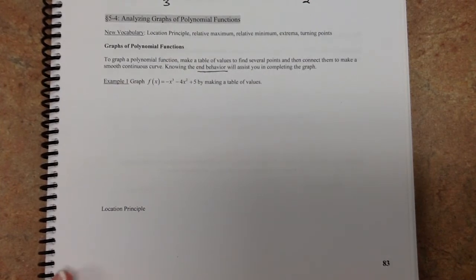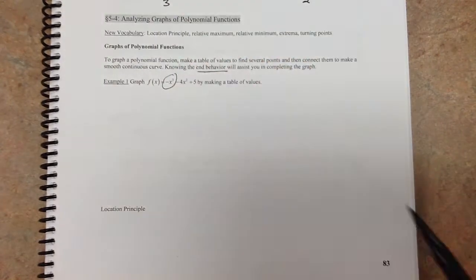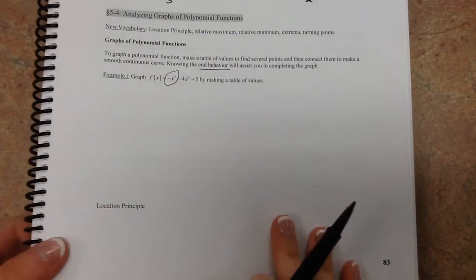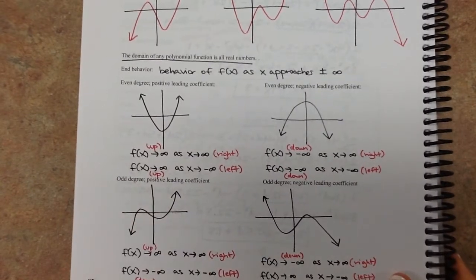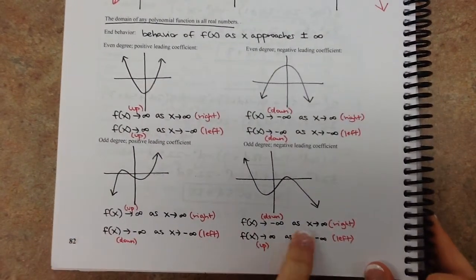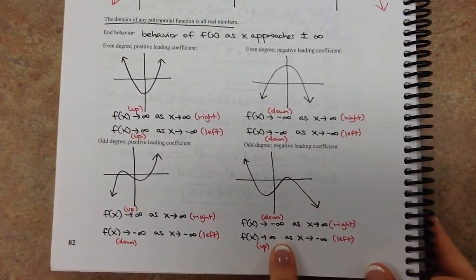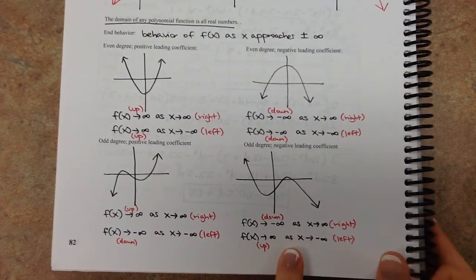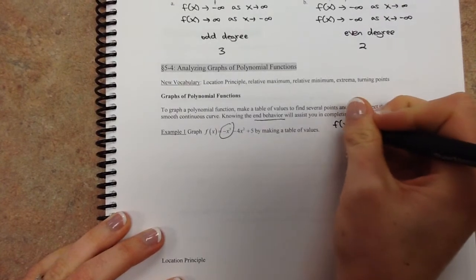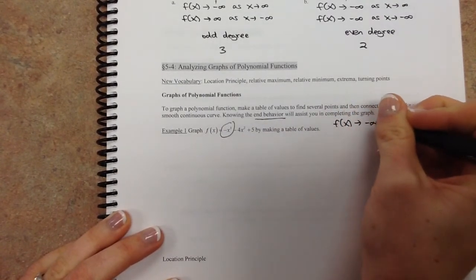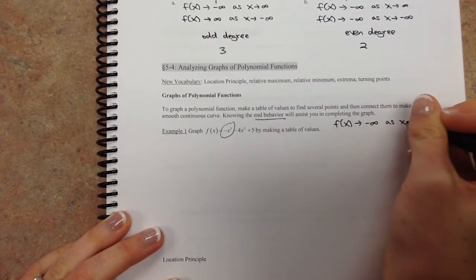So we're going to look at this leading term, and this leading term is going to tell us everything we need to know. So if you look back at the previous section, what we just had here was an odd degree with a negative leading coefficient. So we know that this is supposed to be the end behavior right here. So I'm just going to copy that down onto our new problem. So this is our end behavior, just so we know what to expect.